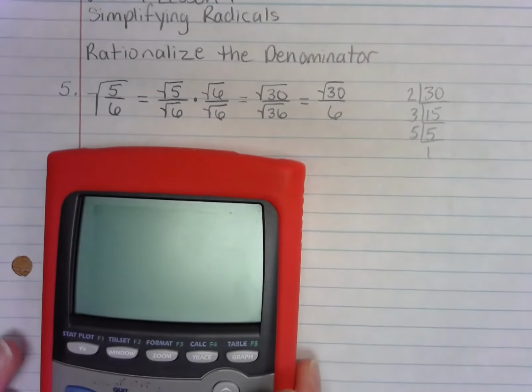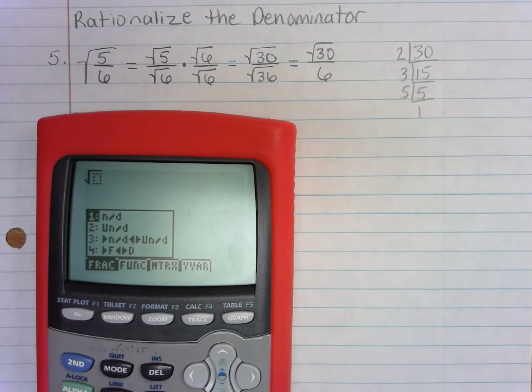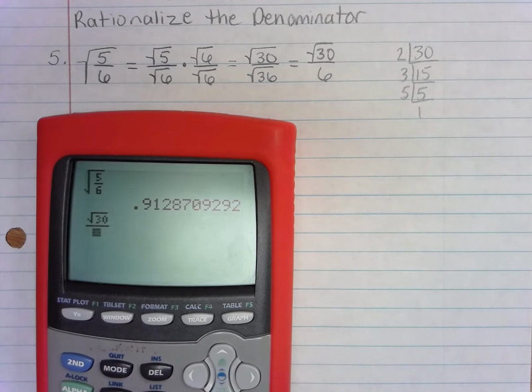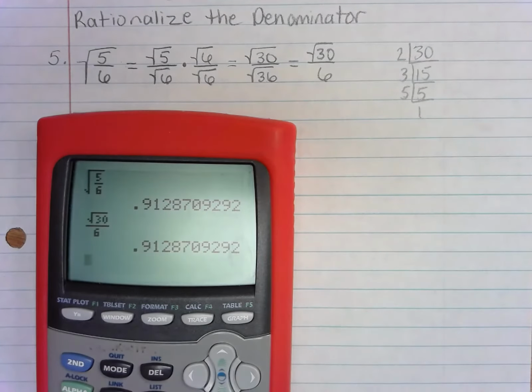You can check these in the calculator, typing in the square root of 5 over 6, so you can go alpha y equals to get your fraction. So do 5 over 6, whatever that crazy decimal is. You don't have to write it down because we're simplifying, not just finding the value. So then type in the square root of 30 over 6. So do alpha y equals to get your fraction, the square root of 30 divided by 6. And notice that those values match, so you can feel confident that you have simplified correctly.